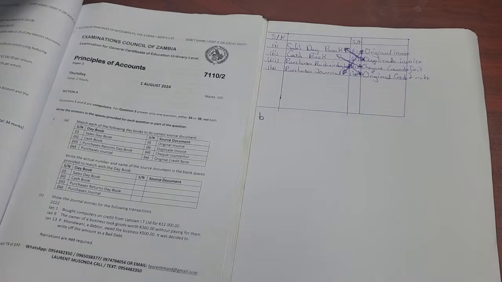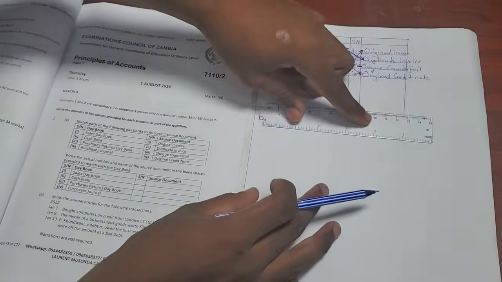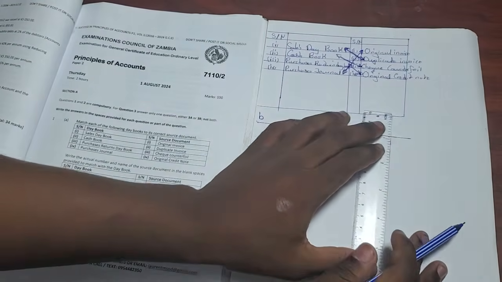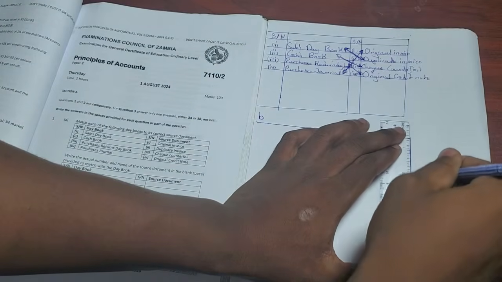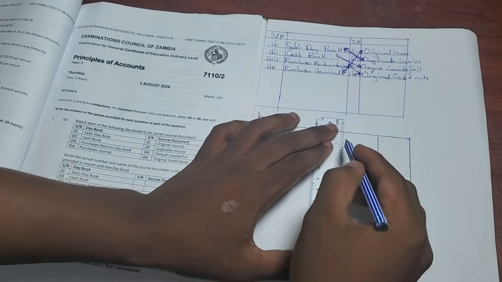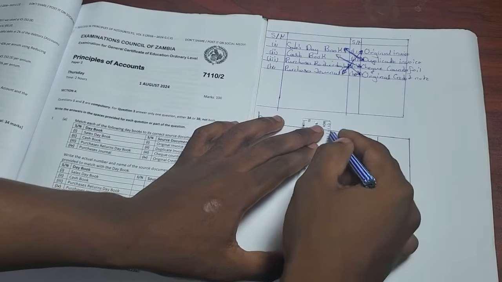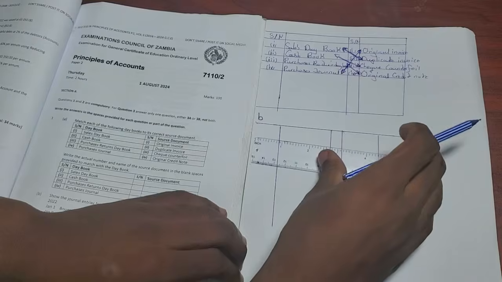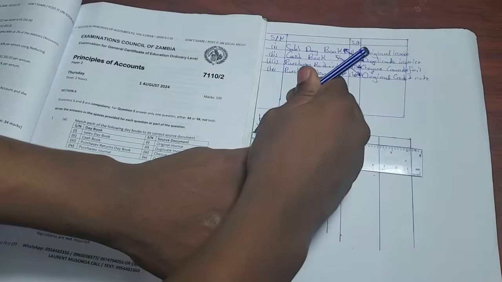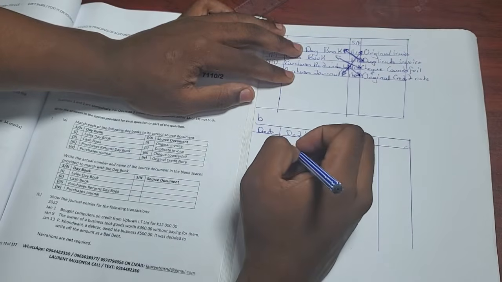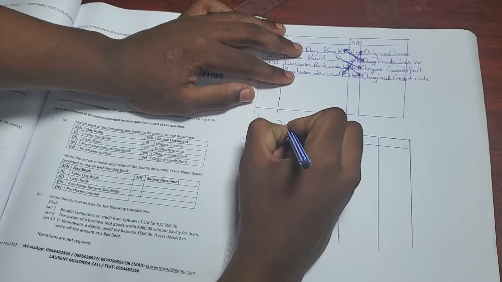So we are going to open up our book. We'll have the date column, we'll have details, and then the title we'll put journal entries.